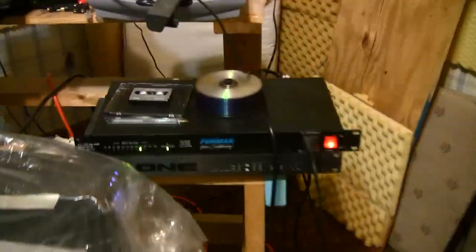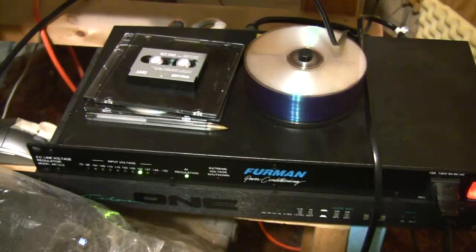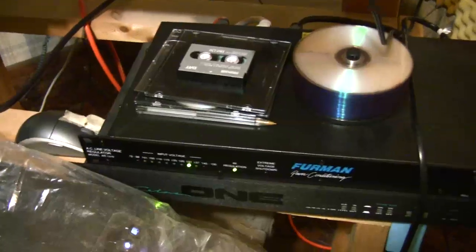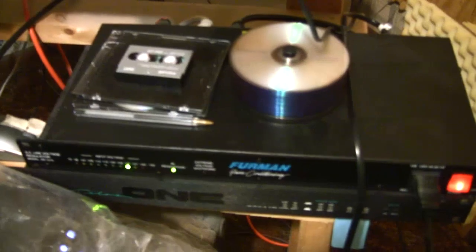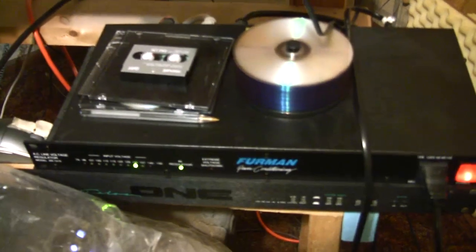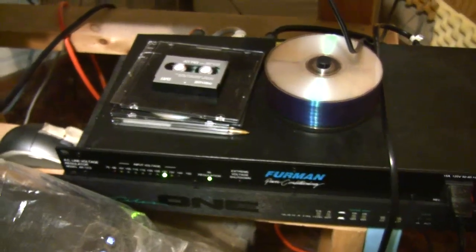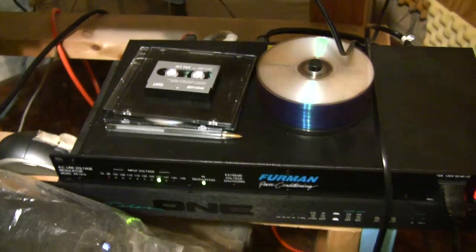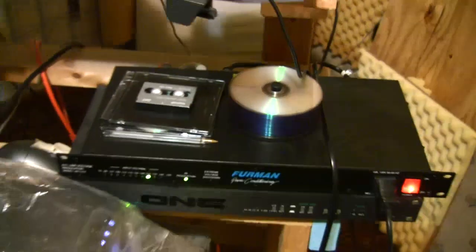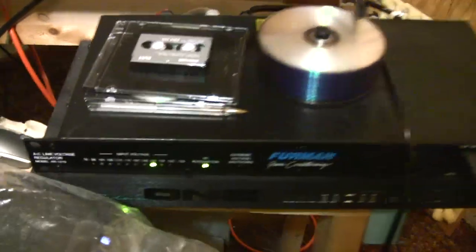My Furman power conditioner. Don't leave home without that. If the power goes out, my battery will kick in, but if the power goes weird or freaky, or there's noise, or spikes, that conditioner will protect your stuff. But it's like $400 something. Well, it's $500 something. I got it for $400 something. So there you go. It's an AR 1215.